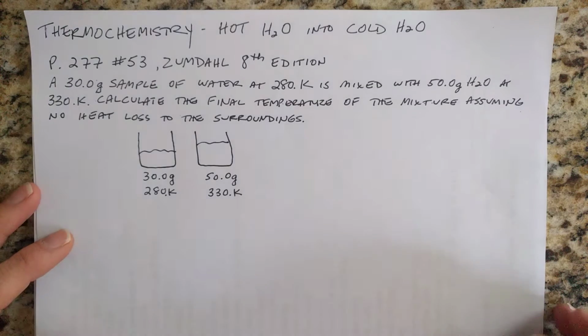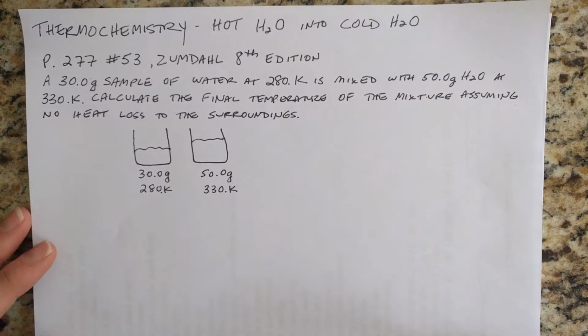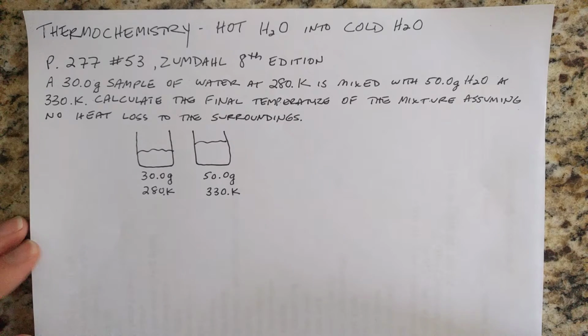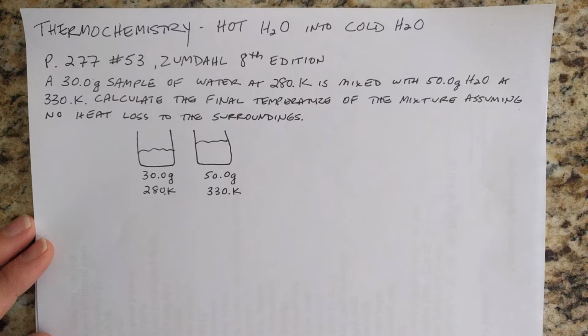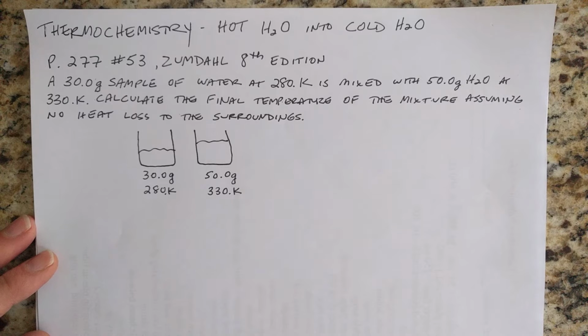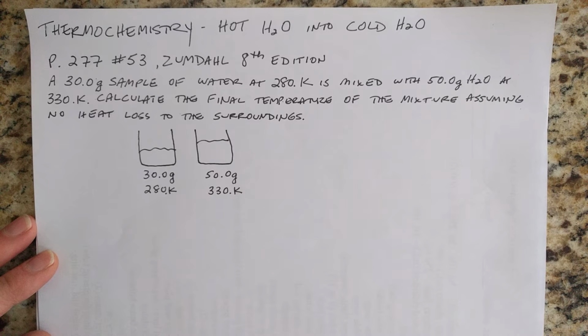This is a thermochemistry problem in which hot water is added into cold water and we want to calculate the final equilibrium temperature. This is from page 277, number 53 of Zundel 8th edition. A 30.0 gram sample of water at 280 Kelvin is mixed with 50.0 grams of water at 330 Kelvin. Calculate the final temperature of the mixture, assuming no heat loss to the surroundings.